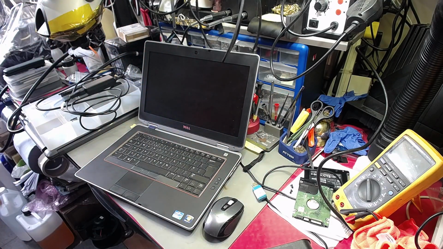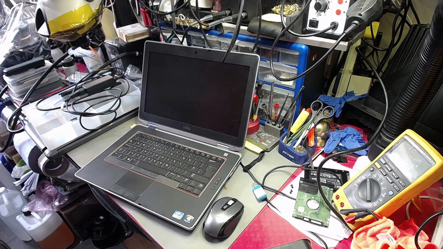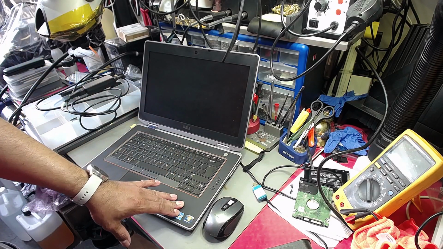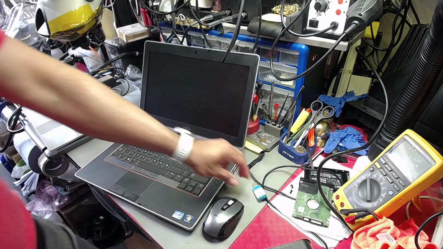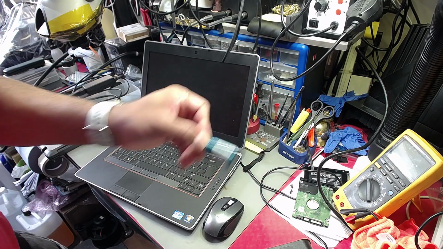So my humble apologies. Right, what we have here is a Dell Latitude E6420 running an SSD drive, i5 processor, 4 gig of RAM, and we have a Windows 11 installation USB basically.